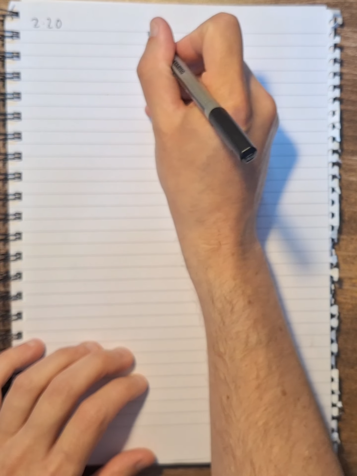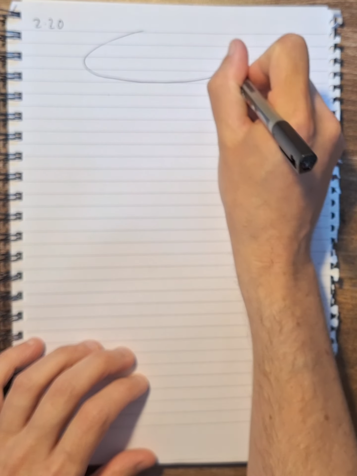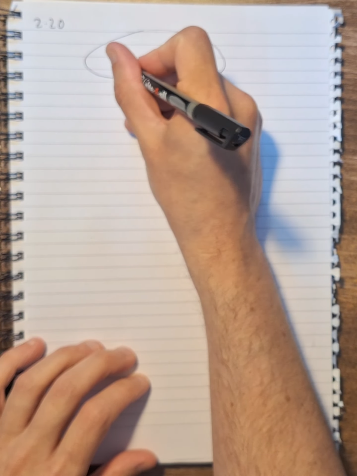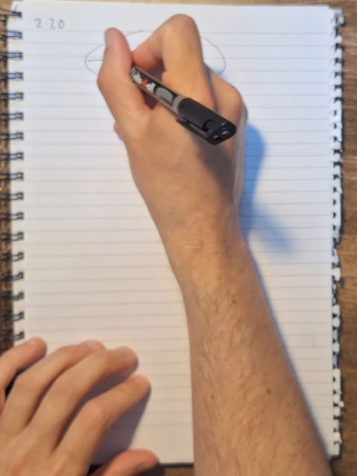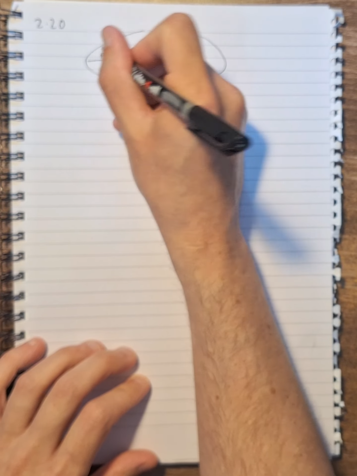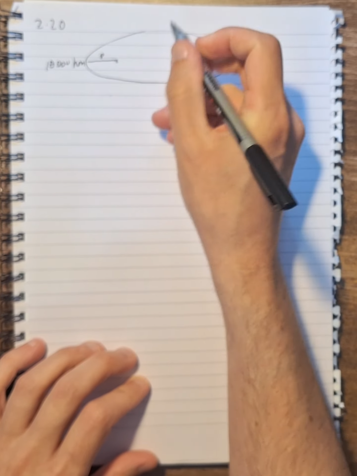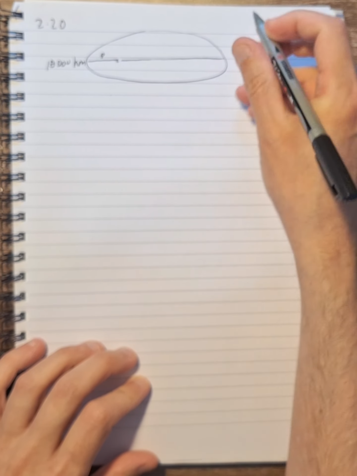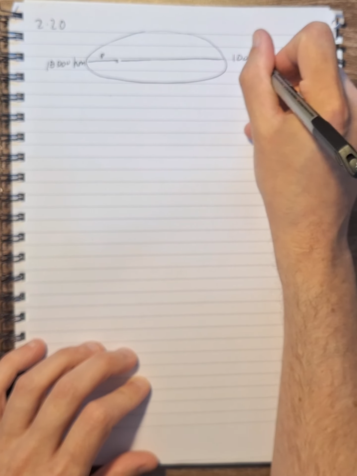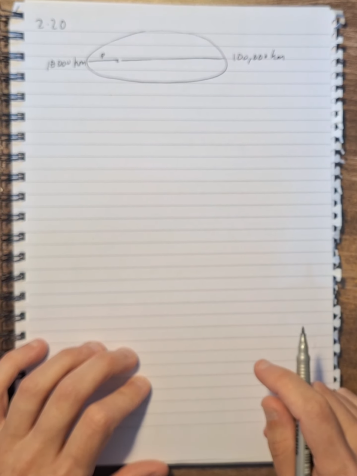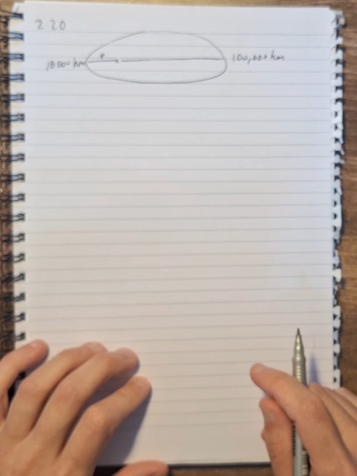The question is, an unmanned satellite orbits the Earth with a perigee radius of 10,000 kilometers and an apogee of 100,000 kilometers, and it wants us to calculate 7 different terms.